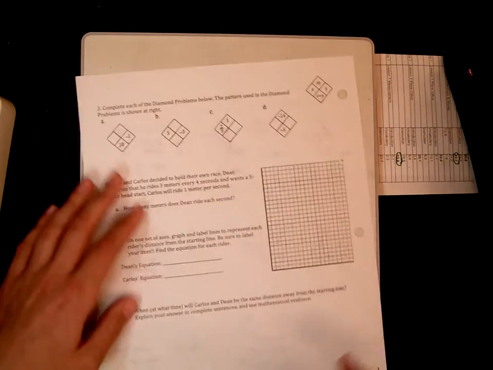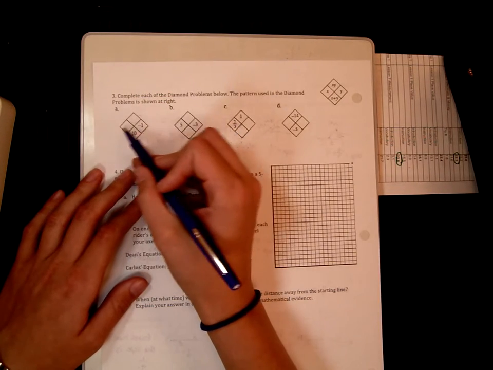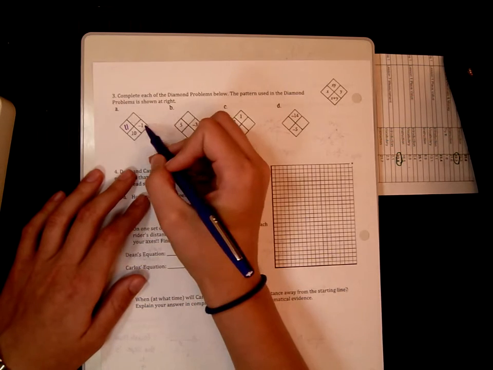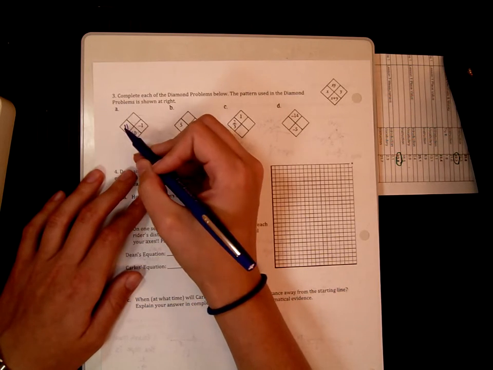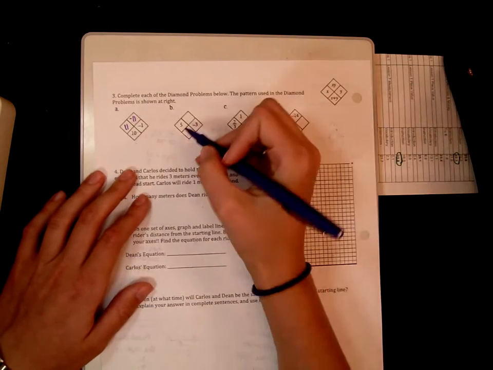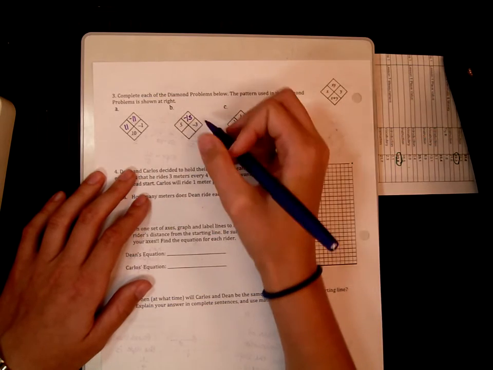All right, diamond problems. So I need two numbers that add to make 10. So 11 plus -1 is 10, and 11 times -1 is -11. 5 times -3 is -15, and 5 plus -3 is 2.